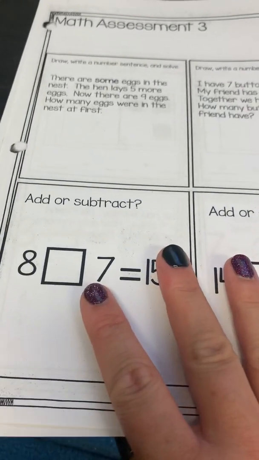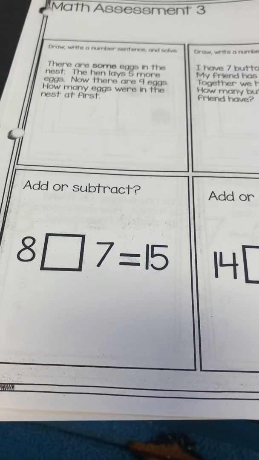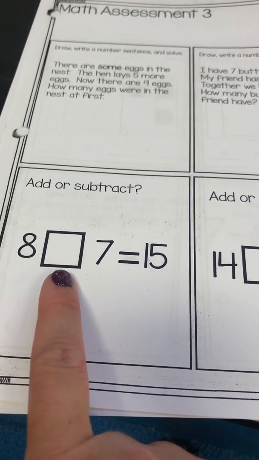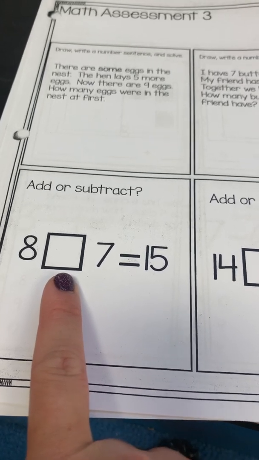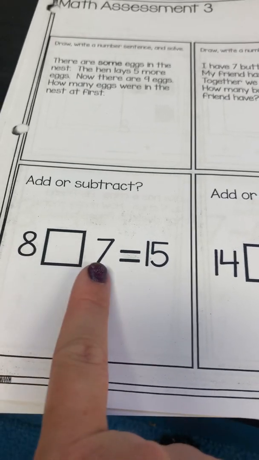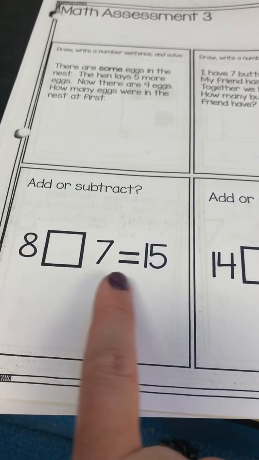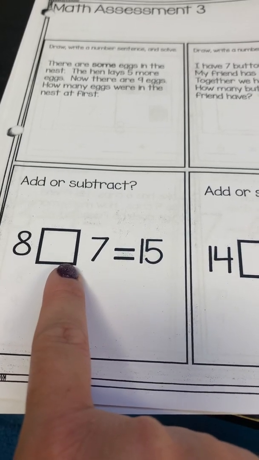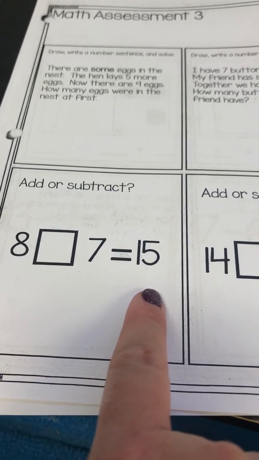Down here at the bottom, we just practiced these the other day, didn't we? We're going to see what symbol goes in this box. It's either going to be an addition symbol or it's going to be a subtraction symbol, okay? What do I have to do to these 2 numbers, 8 and 7, in order to get to 15? Should I add them? Does 8 plus 7 equal 15?